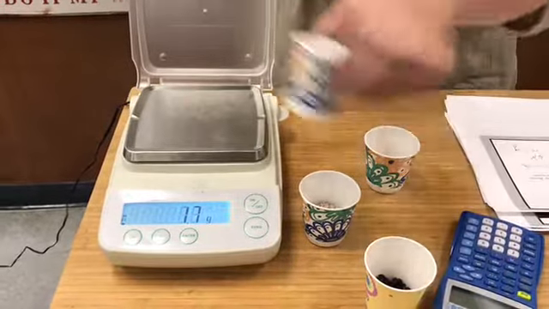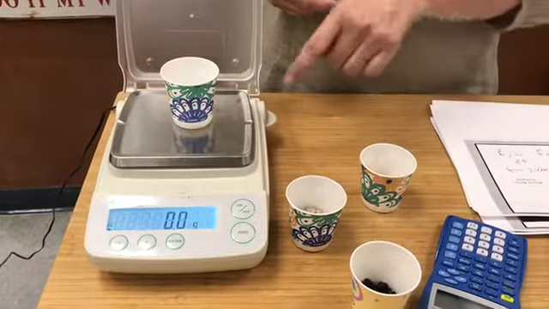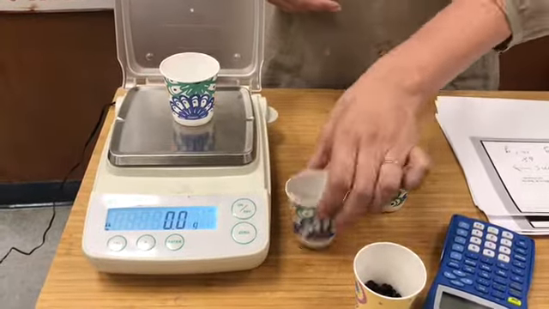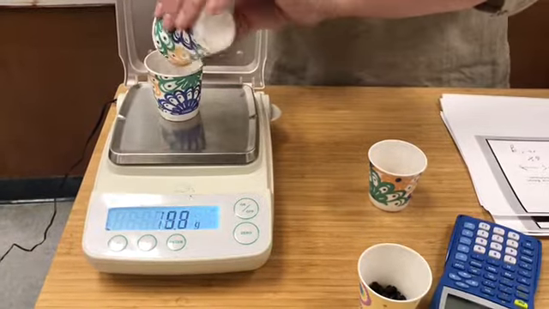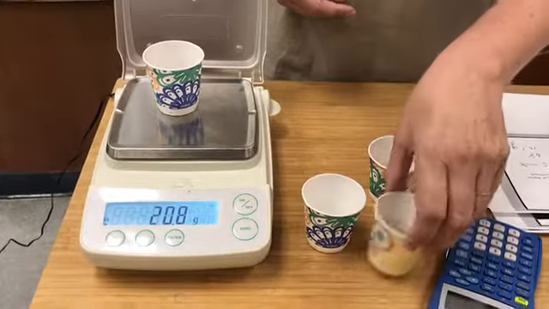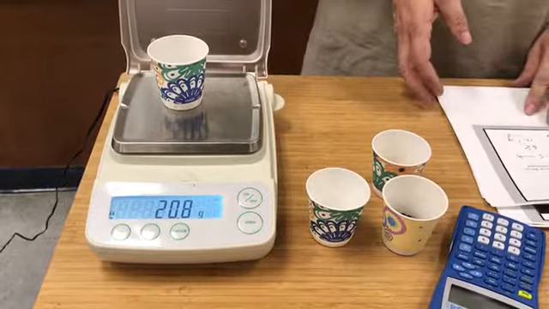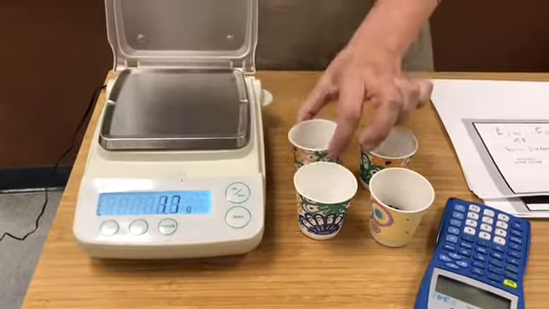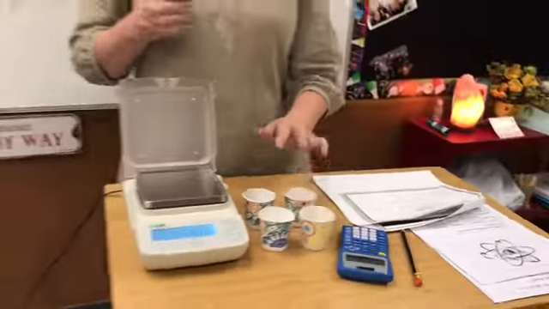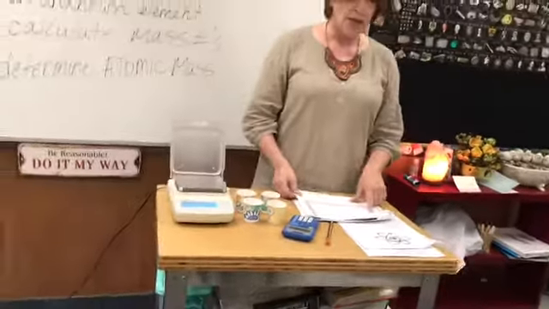And we'll do the same again for the pinto beans. Want to make sure it's at 0. We're going to pour these in. And our mass is 20.8 grams. So those are our measurements, and you will see on the data table where you need to fill those in.